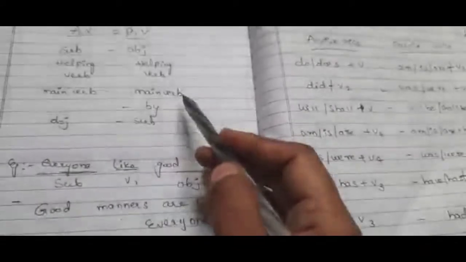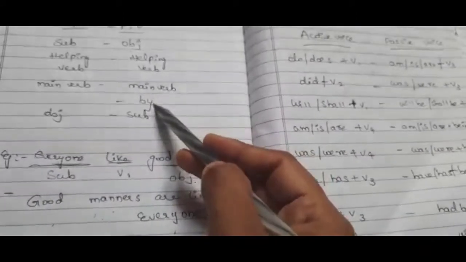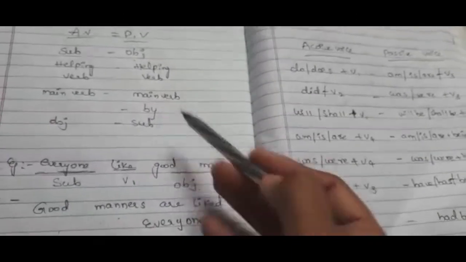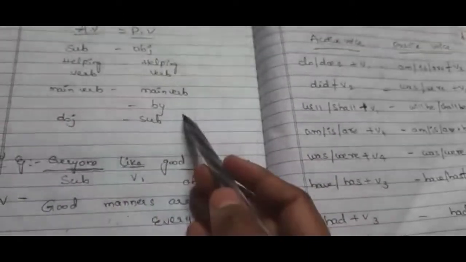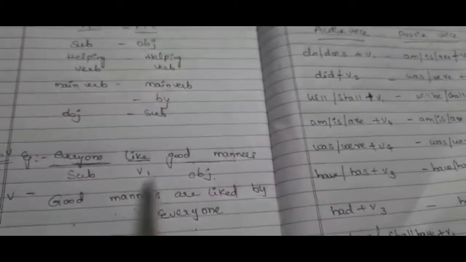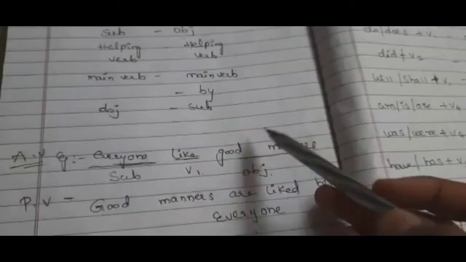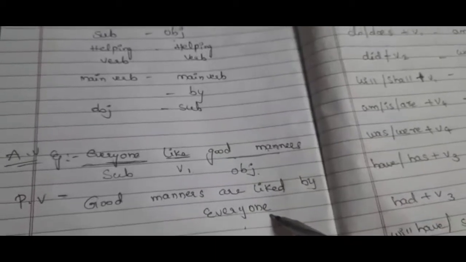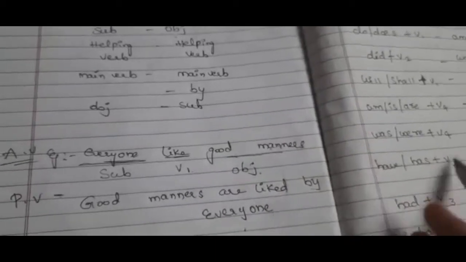Then after the main verb, what do we have to add in a passive voice sentence? We have to add by. Then what do we have to write at the end of the sentence? The subject. So finally the sentence will come as good manners are liked by everyone. In this way we have to convert the active voice sentences into passive voice sentences.